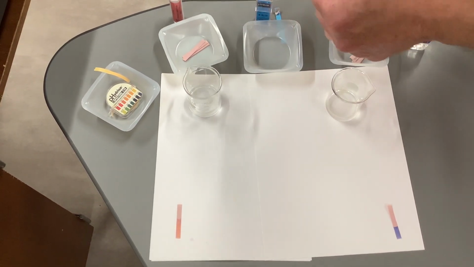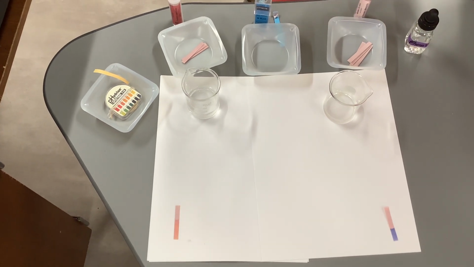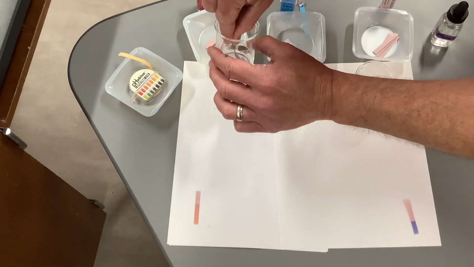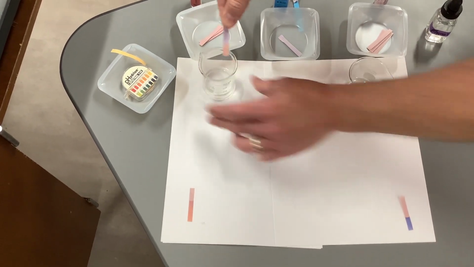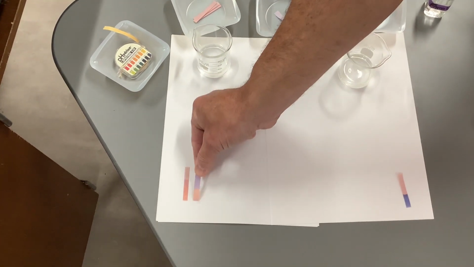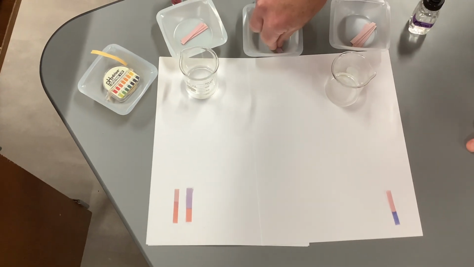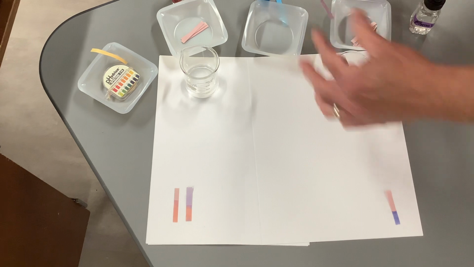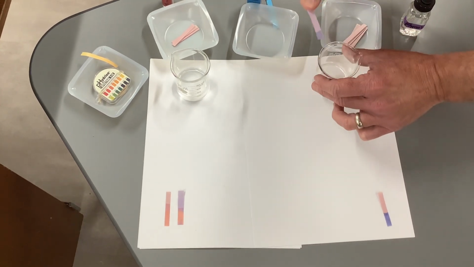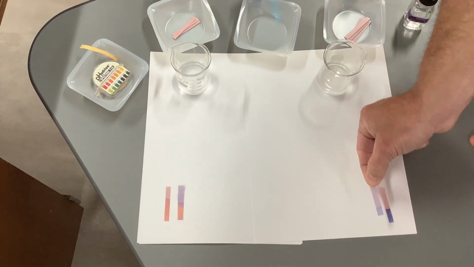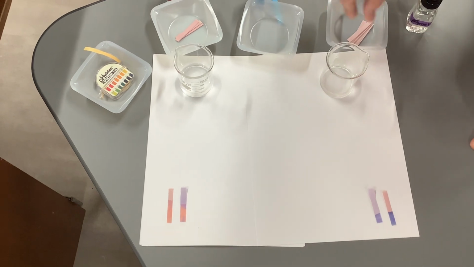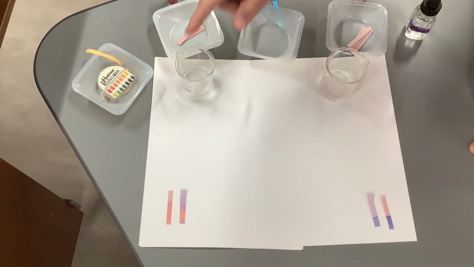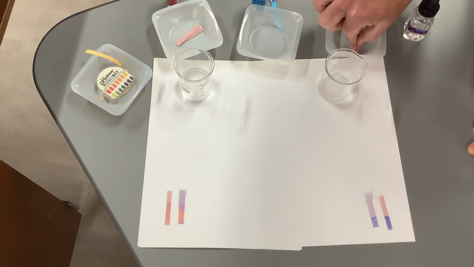You can confirm it with blue litmus paper. With blue litmus paper, I dip it in my first solution, and blue litmus paper turns red. And then I dip my blue litmus paper in the second solution, and it stays blue. Confirming that this is an acid, because blue litmus paper turns red in an acid, and the blue litmus paper stays blue in a base.